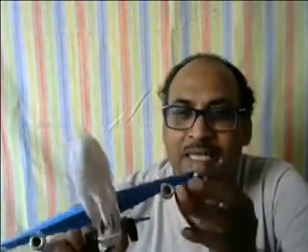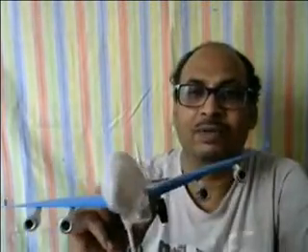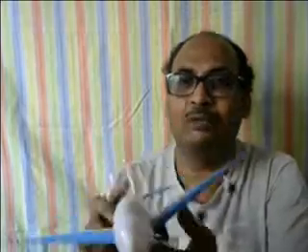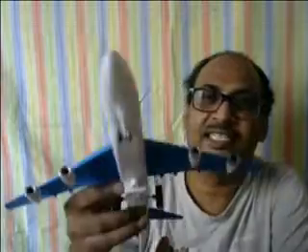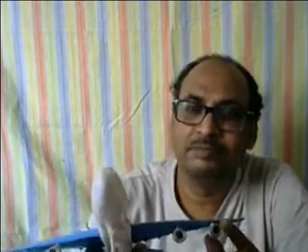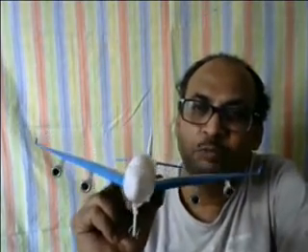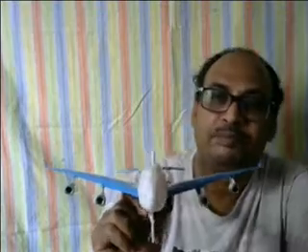Similarly, this airplane goes to the runway, then runs at full speed, and then suddenly takes off. Why? There are some basic physics principles involved. First of all, I will tell you why this aircraft is moving forward.